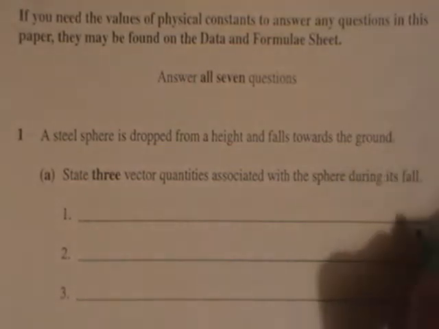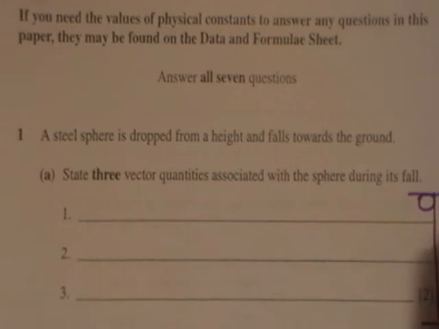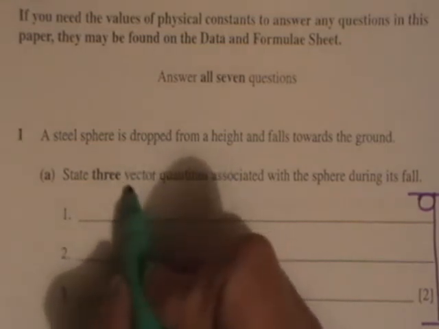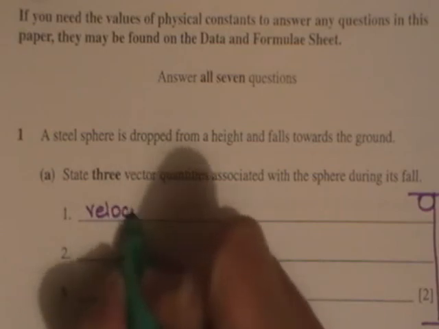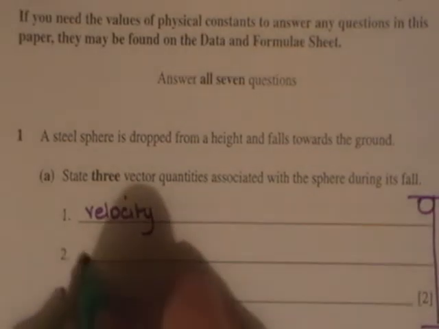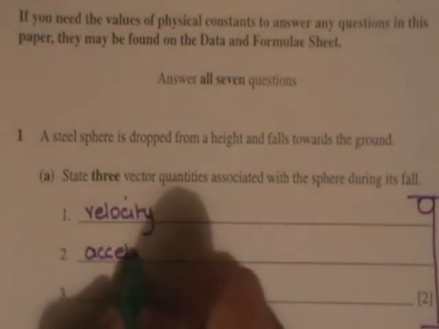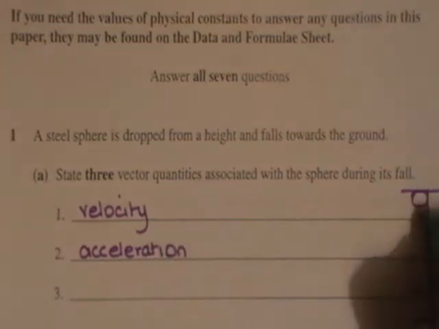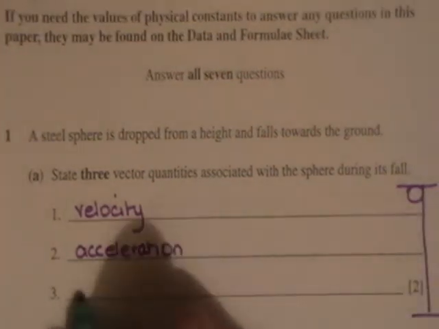So if I just draw here at the side, if you have a sphere released from a height, what's it going to do? Well, it's obviously going to go downwards, so therefore its speed is going to increase, but because it's a vector quantity they're looking for, it's not speed but velocity. It's also going to be affected by acceleration due to gravity, so that's acceleration. And because it's moving down towards the ground, then its displacement is changing.